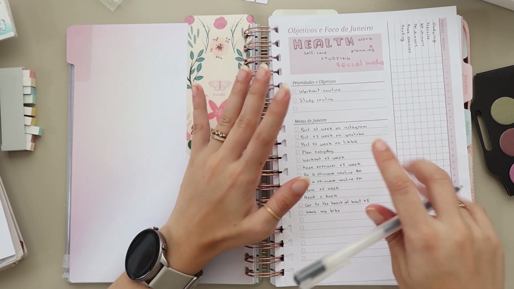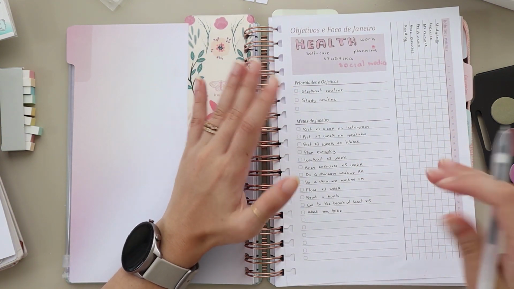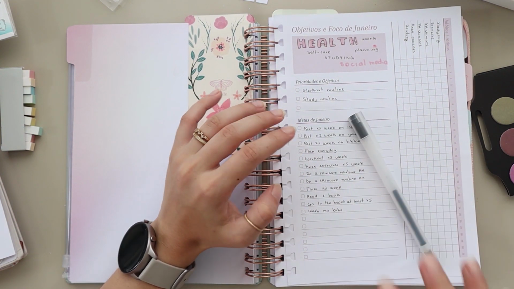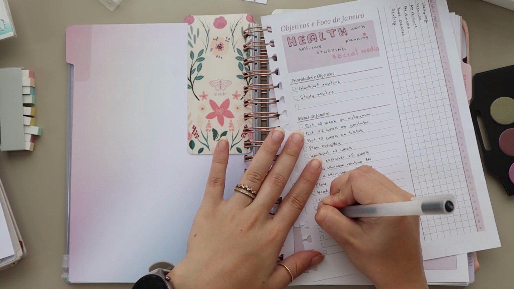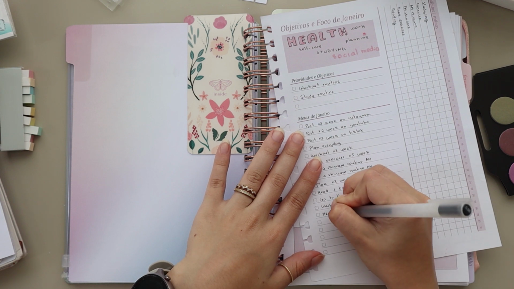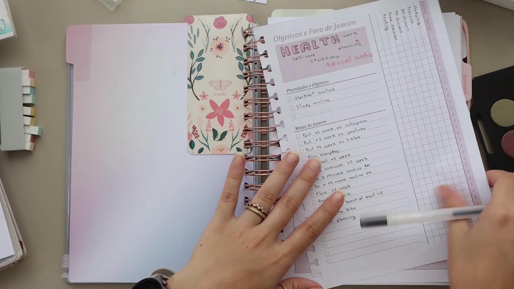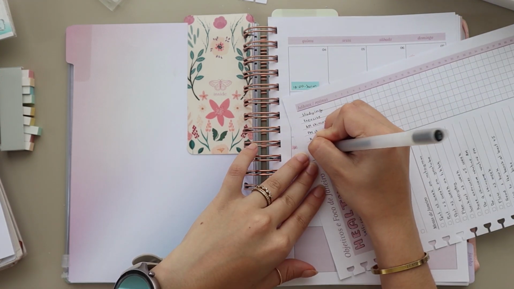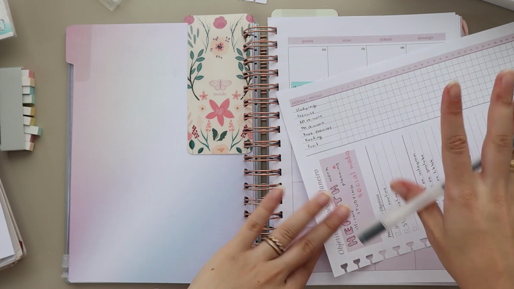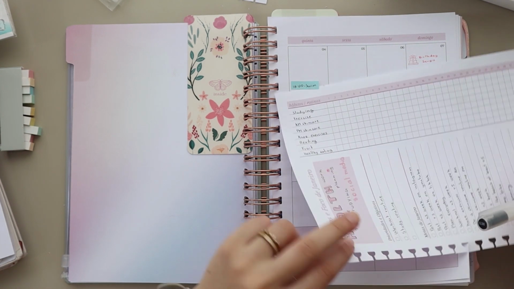I also have a goals page that I set up for the year. I'm going to check that page and then I'm going to come back. So another thing that I want to put here is meal planning, because I want to eat healthier. So I'm also going to put here fruit, if I'm eating a fruit. I think that's it. Healthy eating as well. There you go.